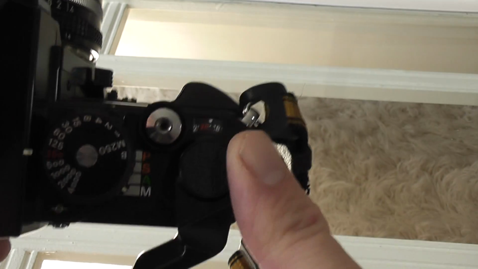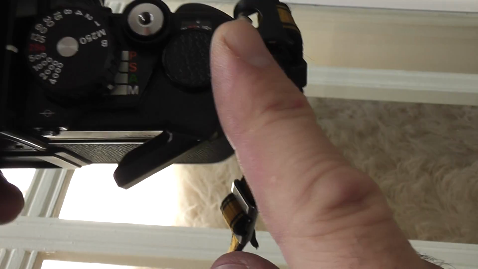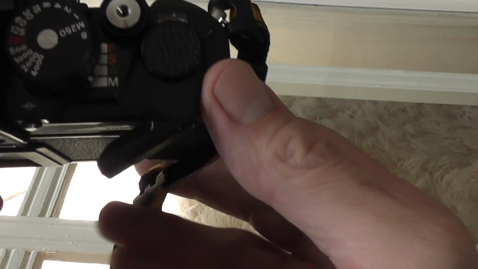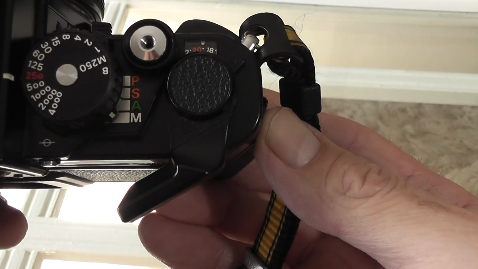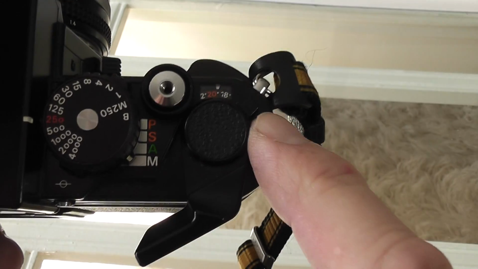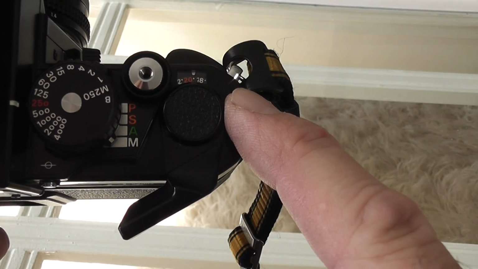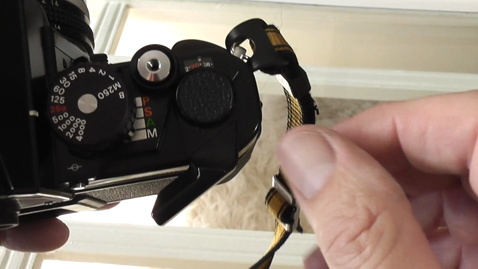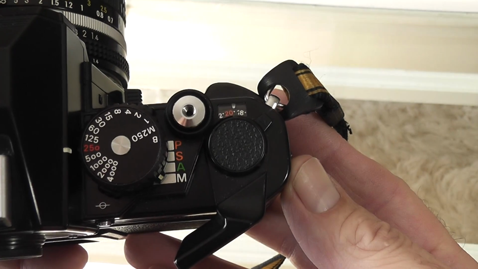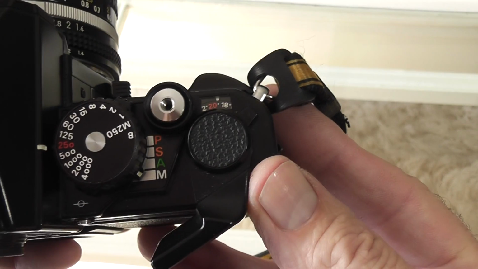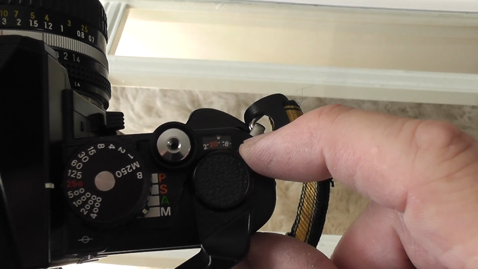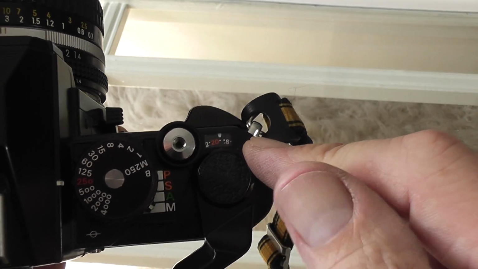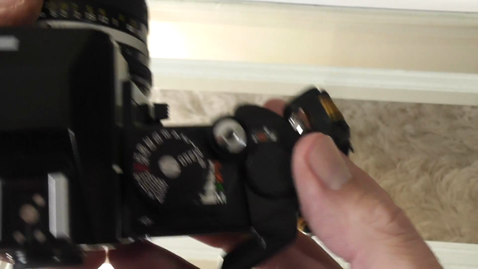Here is the frame counter, which advances automatically one at a time, and it resets itself when you open the film back. You've got a multiple exposure lever, which is very simple to use on this one. Anytime when you want to take another exposure on the same shot, you just press that lever, move the film advance, and it cocks the shutter without advancing the film.